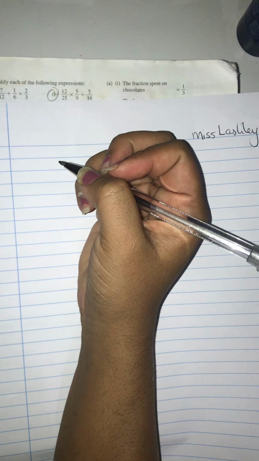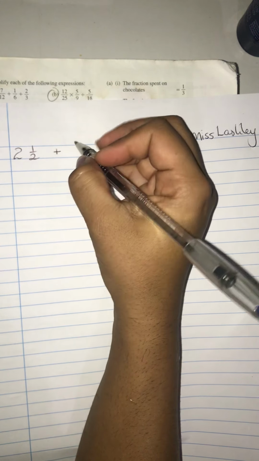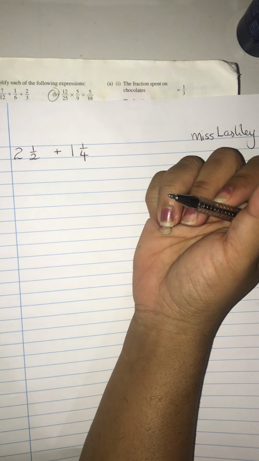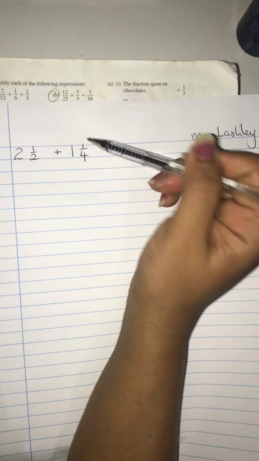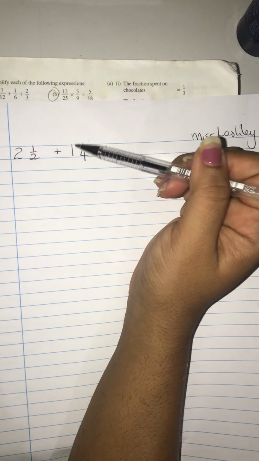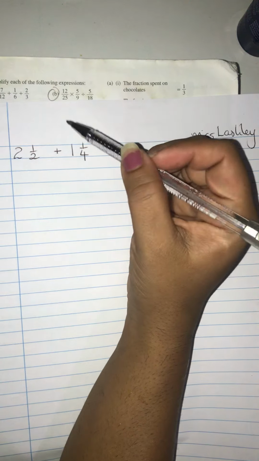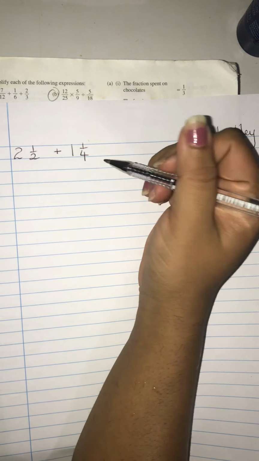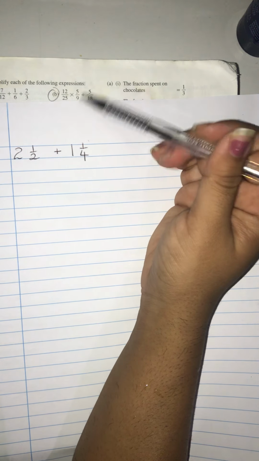So let us say we have 2 1/2 plus 1 1/4, right? Now in primary school you would have learned to work with your fractions first and then work with your whole numbers after. Now at the level that we are at right now, in exams you may forget under nervousness or under pressure to add back in your whole numbers.